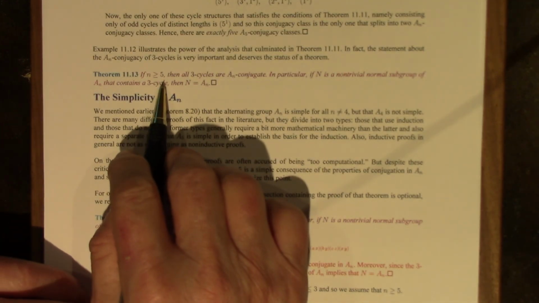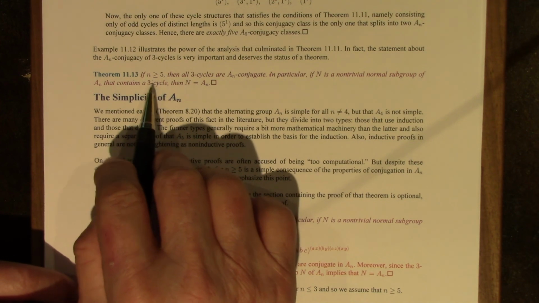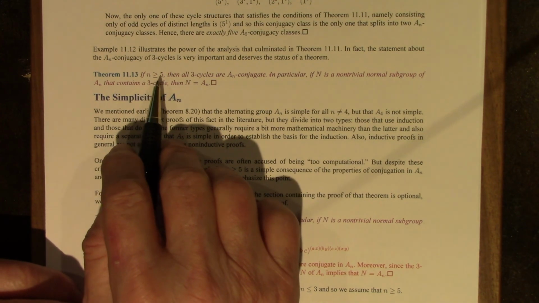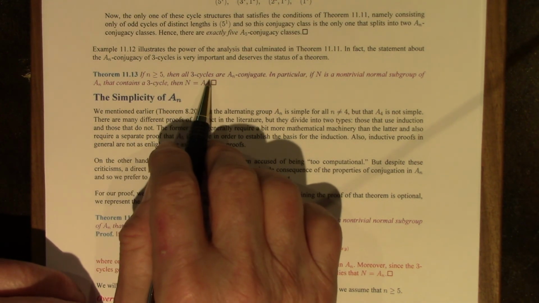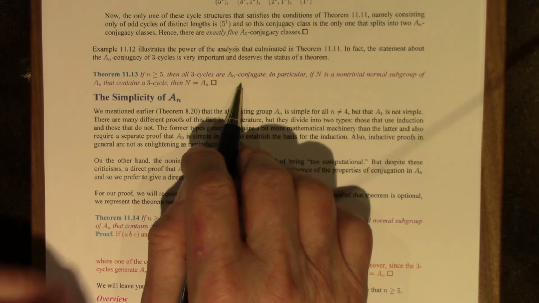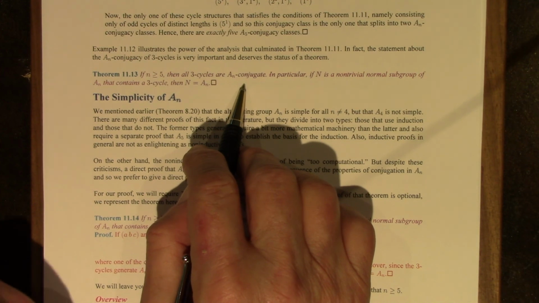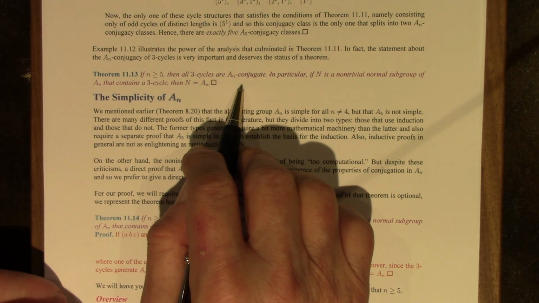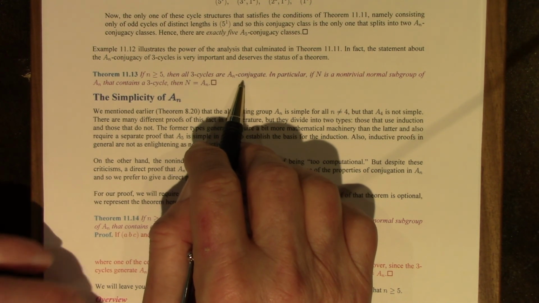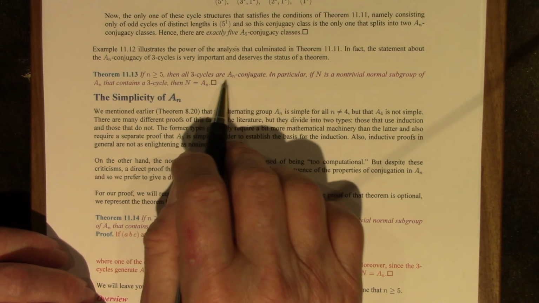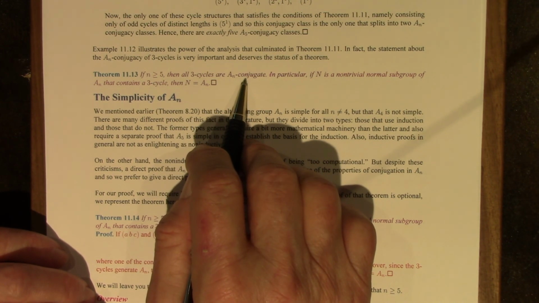Well, we just covered it a minute ago, so we're going to use it later, so I'll make it into a theorem. If n is bigger than or equal to 5, then all 3 cycles are An conjugate. We've known for a long time they're Sn conjugate because they have the same cycle structure. But now we know they're An conjugate.